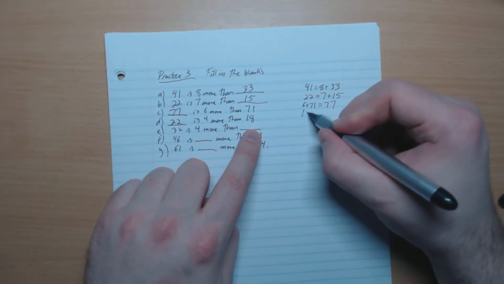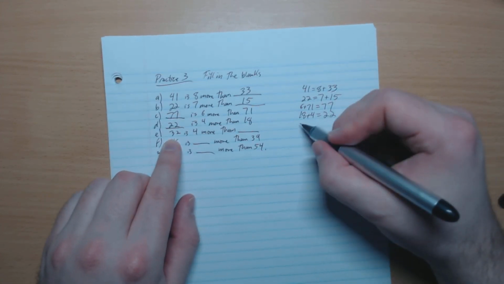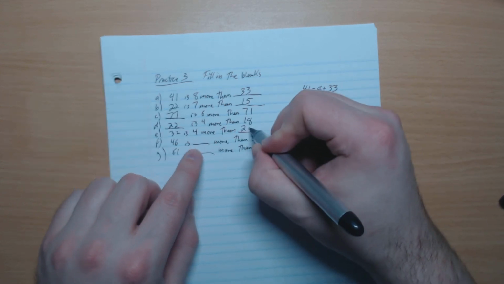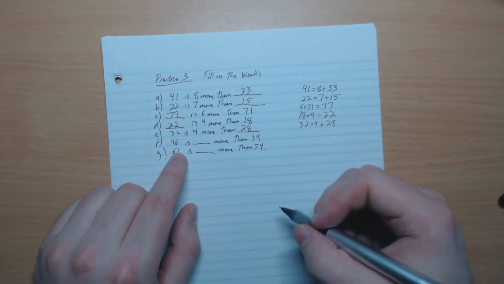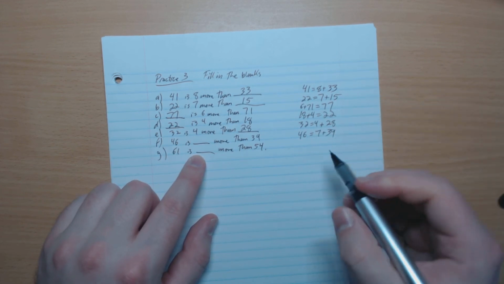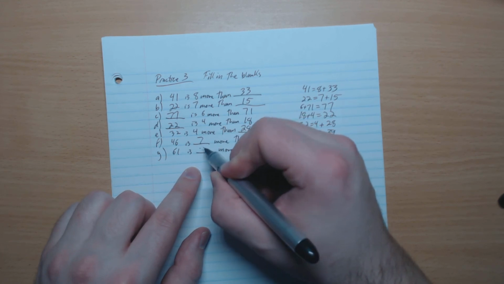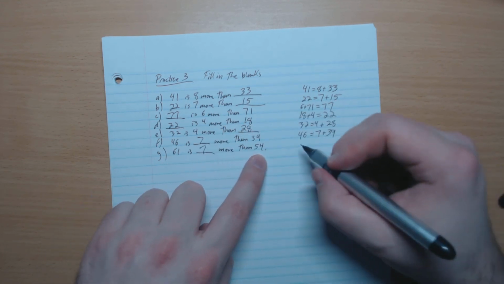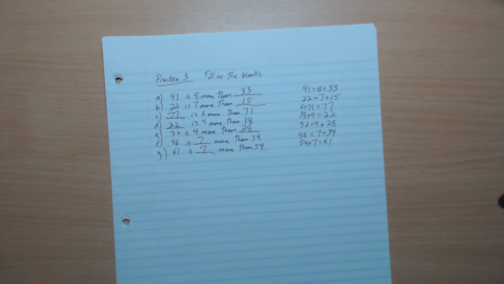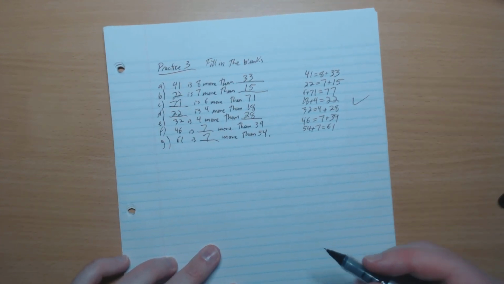22 is 4 more than 18. 32 is 4 more than 28. 46 is how many more than 39? 7. And 61 is 7 more than 54. Excellent. Give yourself a little check mark on that.